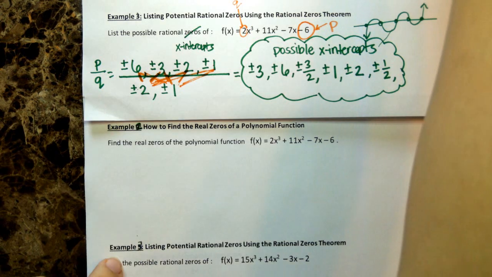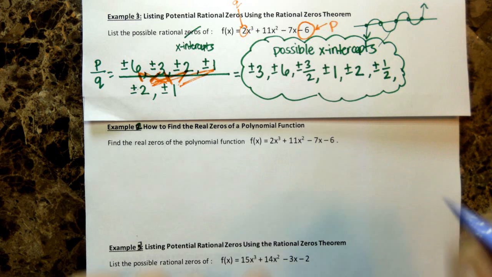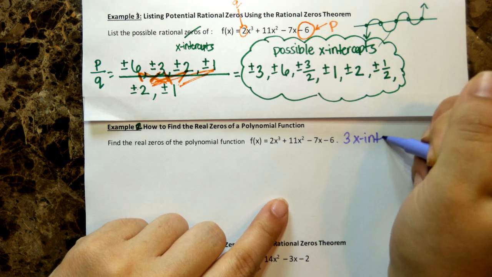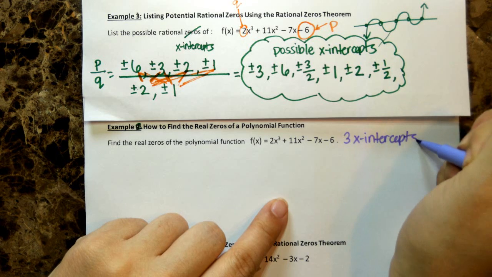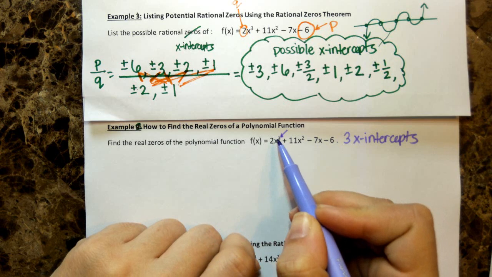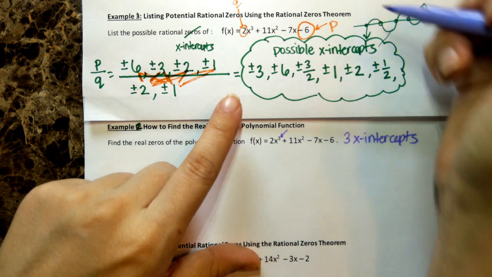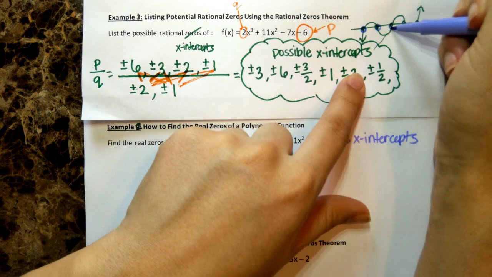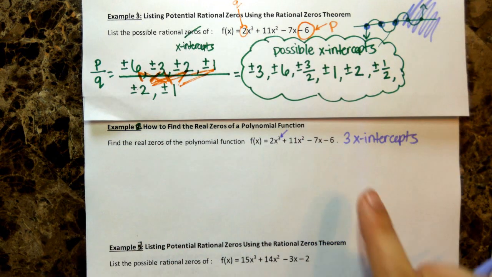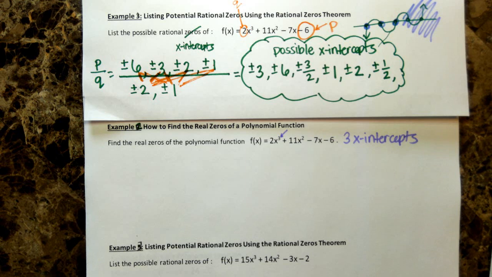How many x-intercepts are there going to be? Well, there's going to be a total of 3 x-intercepts. And how do I know that? Because the degree is 3. So whatever the degree is, that's how many x-intercepts you're going to have. So we're going to have a total of 1, 2, and 3 x-intercepts. That's not what the graph will look like, but there's going to be a total of 3 of them. So what are those actual x-intercepts?